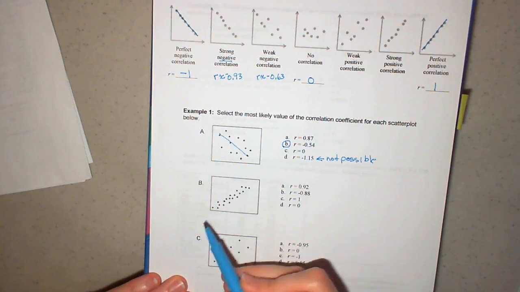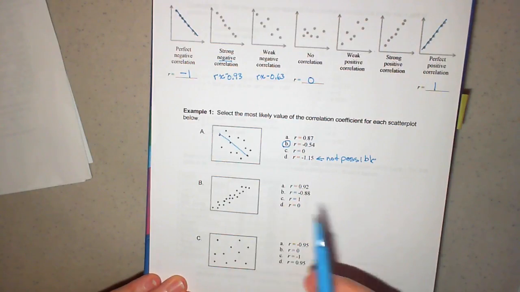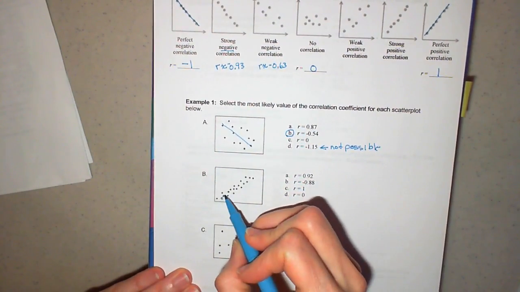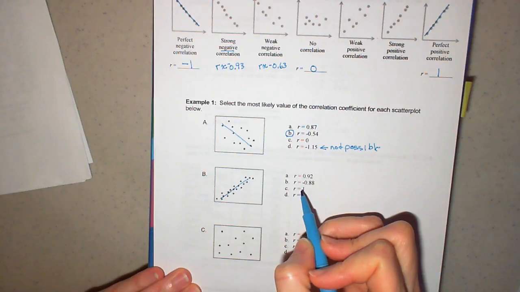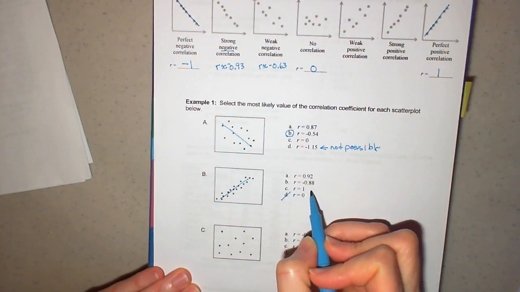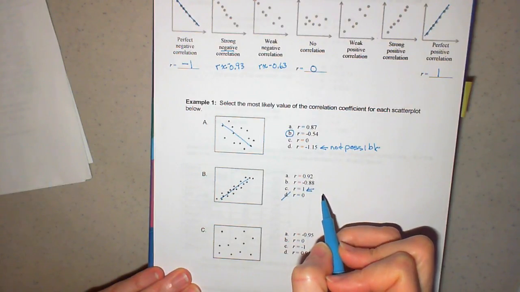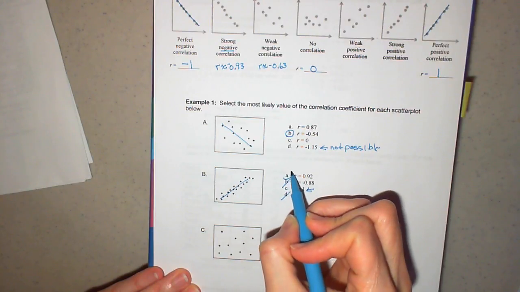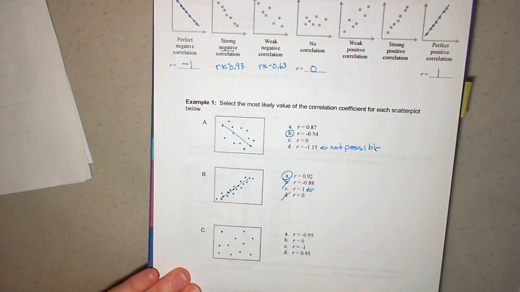This is a good, strong, positive relationship. The dots are close together, and it's clearly a positive relationship. It's definitely not a 0. It's not a perfect straight line. It's definitely not a negative. So it has to be 0.92.